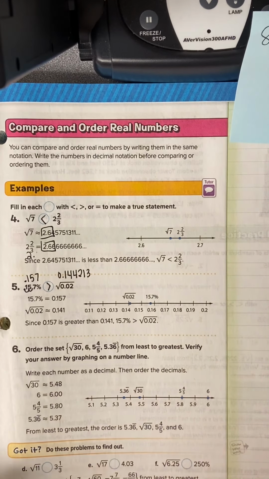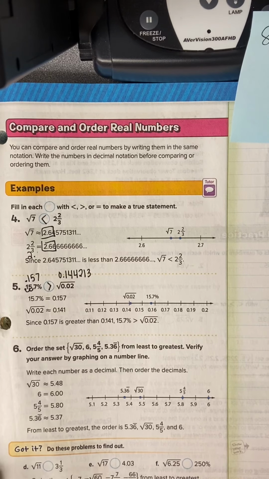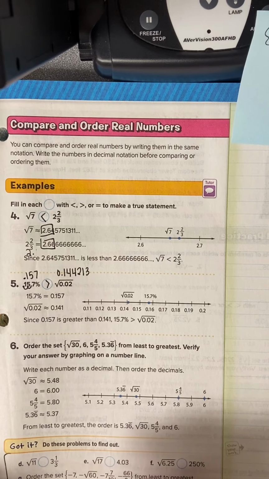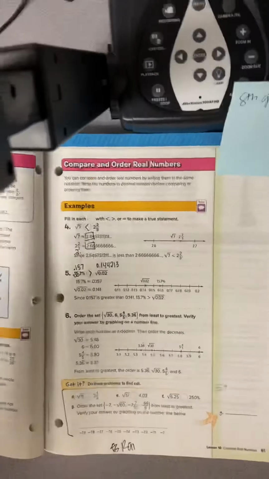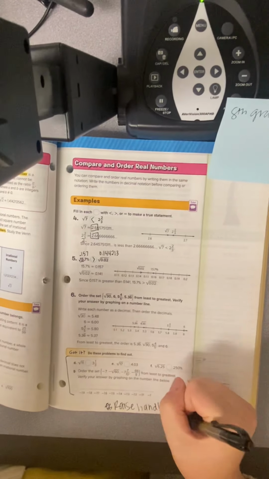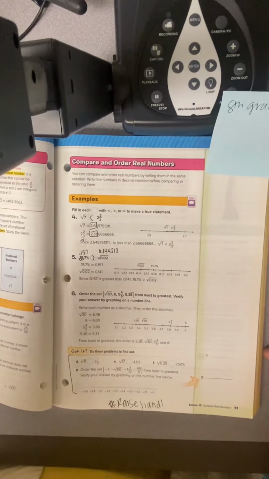So go ahead and try D, E, F, and G on your own, all 4 of those. When you're done, please raise your hand. I can check it and give you some practice problems. Good luck, 8th grade.